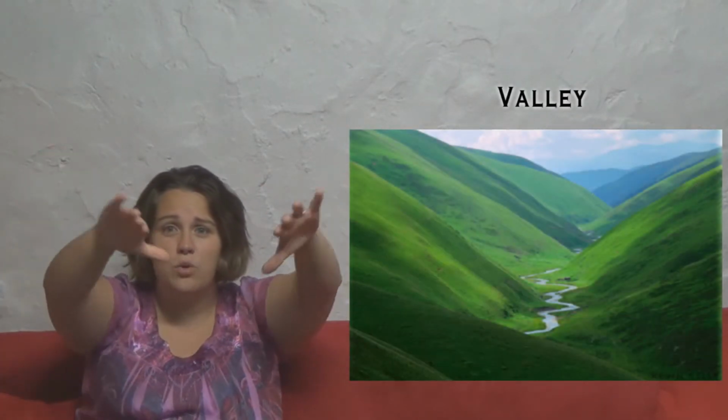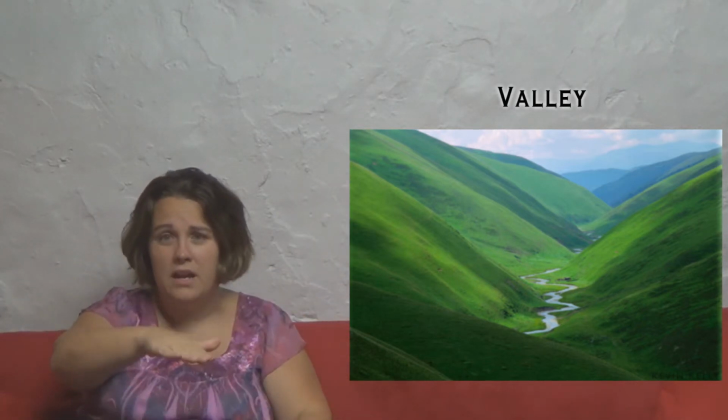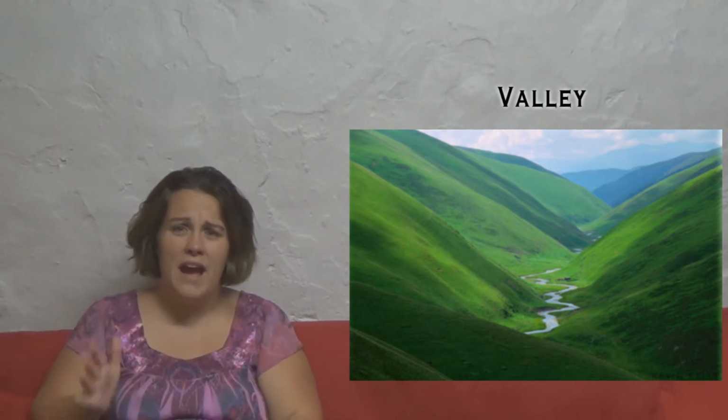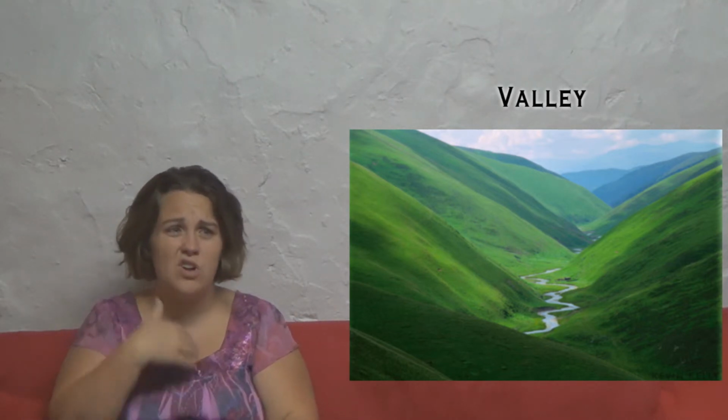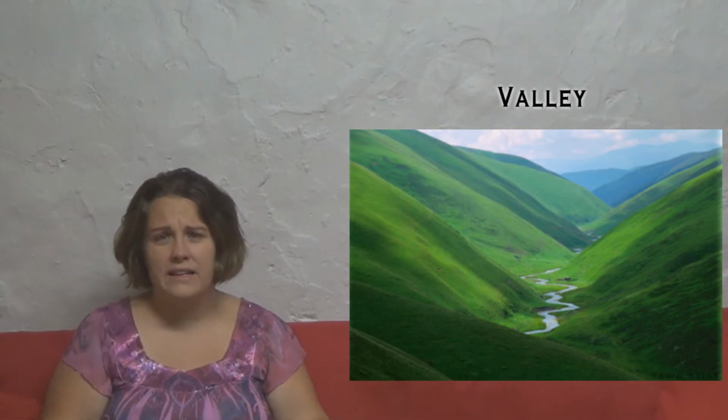A valley is the area between 2 large hills or mountains. So the valley is the area in between. And usually there's going to be a river at the bottom. And valleys are a good place for people to start a community. So this year you're going to hear me talk about valleys often.